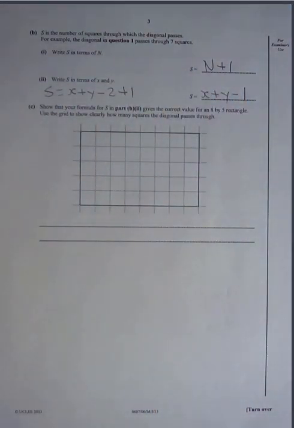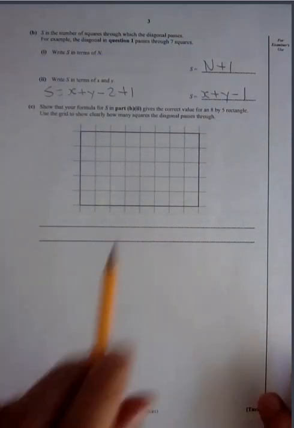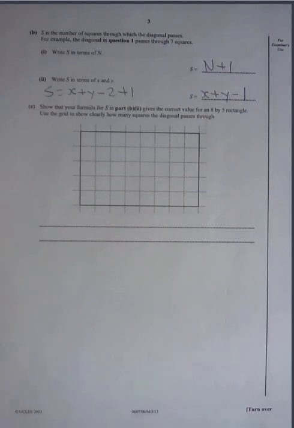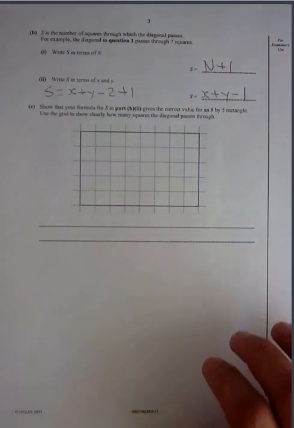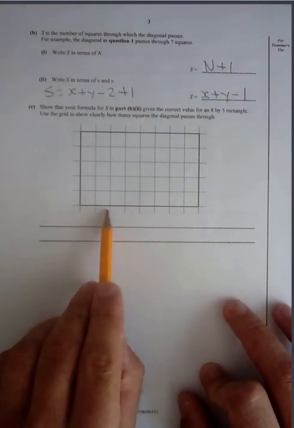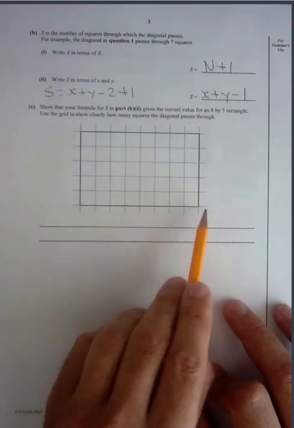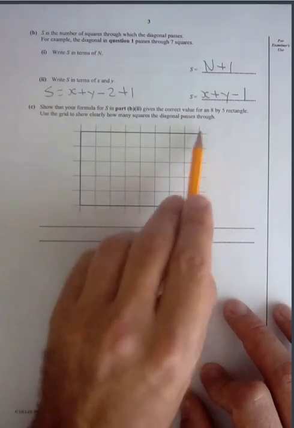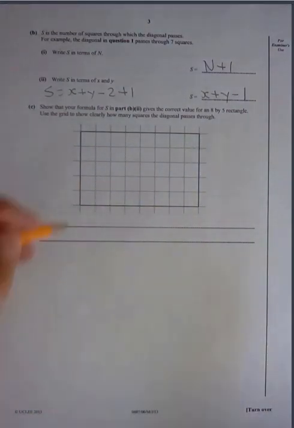Show that your formula for s in part B2, which is the one we've just written down, gives the correct value for an 8 by 5 rectangle. Use the grid to show clearly how many squares the diagonal passes through. So we've been guided in exactly how they want us to do this. So this is an 8 by 5 rectangle. We should just check that. 1, 2, 3, 4, 5, 6, 7, 8. 1, 2, 3, 4, 5. That's fine. We need to draw the diagonal.